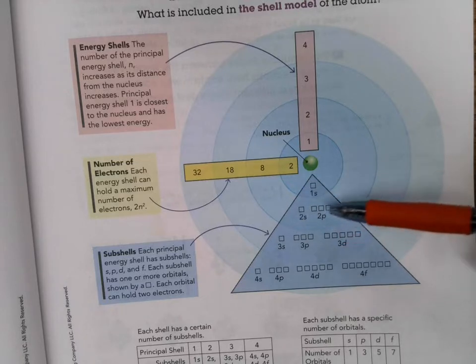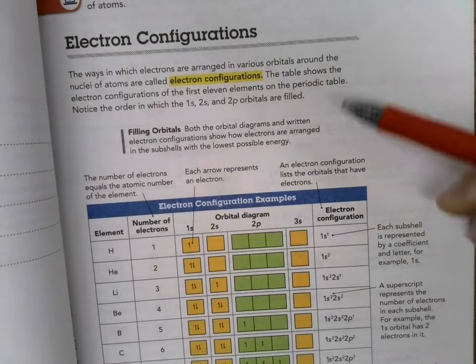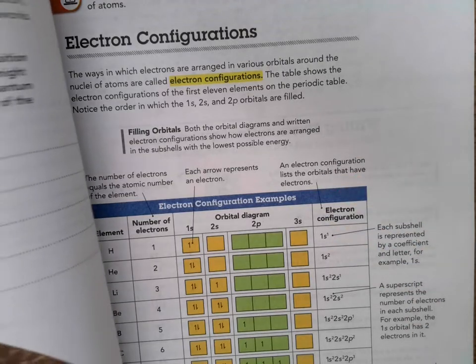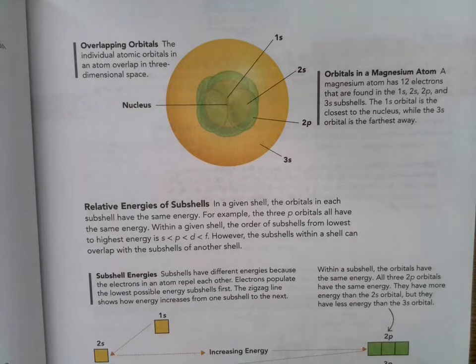So we're talking about how electrons arrange themselves outside of this periodic table. And that's what the whole next chapter is about. It's on electron configurations, or how electrons arrange themselves around an atom. Okay? So let's imagine it in a 3D model.